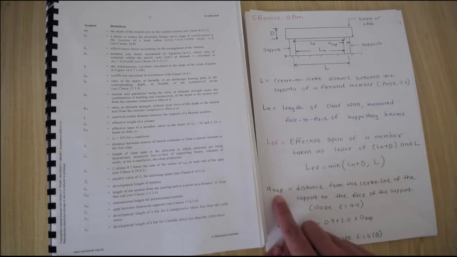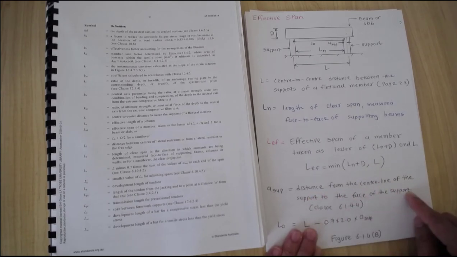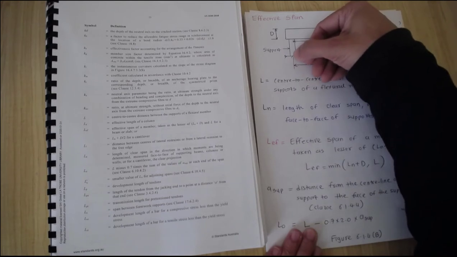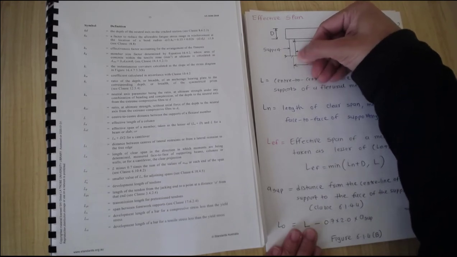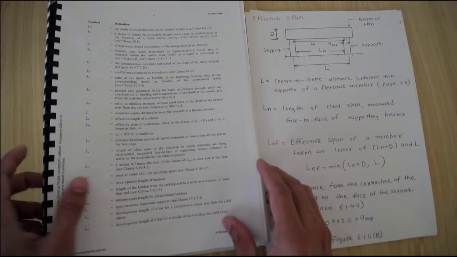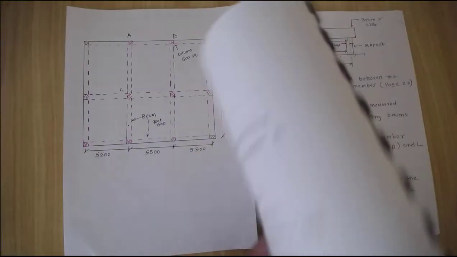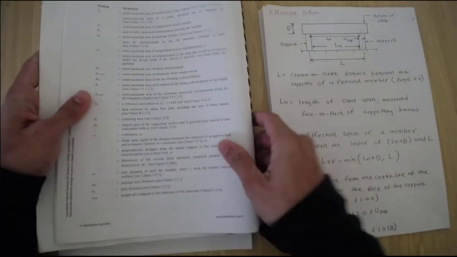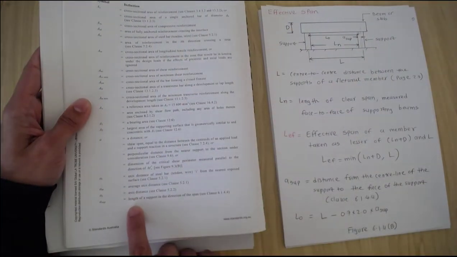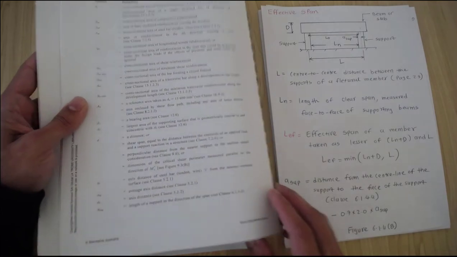Now A subscript sup, a support, is the distance from the center line of the support to the face of the support. So if you are taking this from this line to this line, the center line of the support to the adjacent edge, that is A sup. Where is it given? If you go back to the standard, somewhere in the alphabetical order under A, there you go, on this page. They have written on page number 18, length of the support in the direction of the span. And if you go to clause 6.1.4.4, there is more information there.